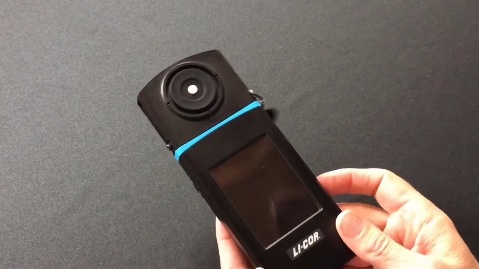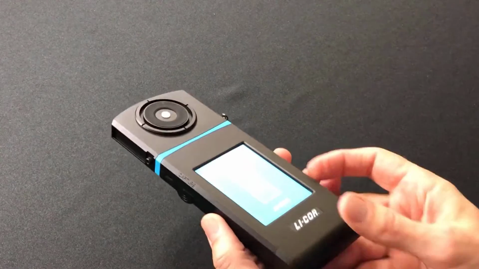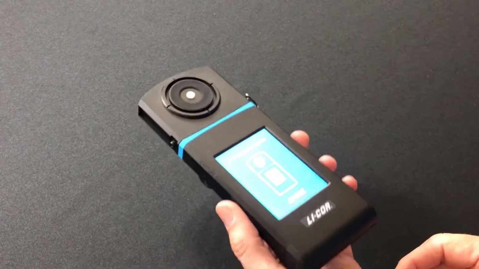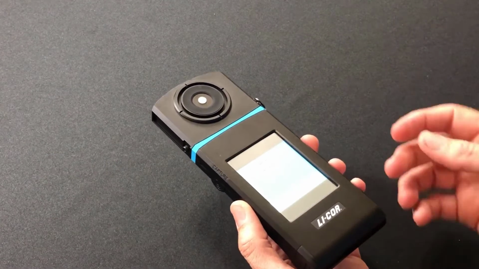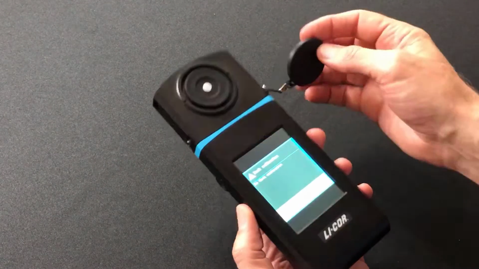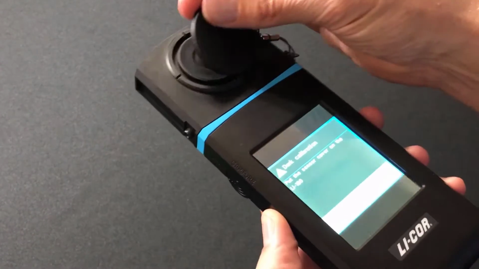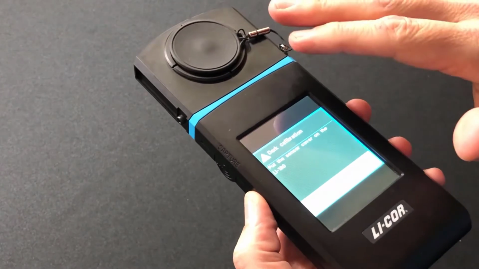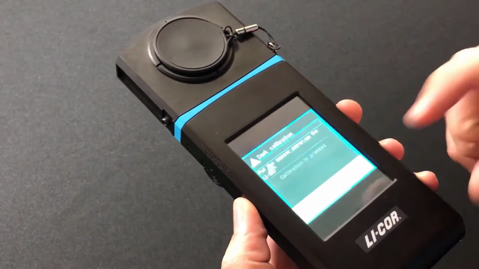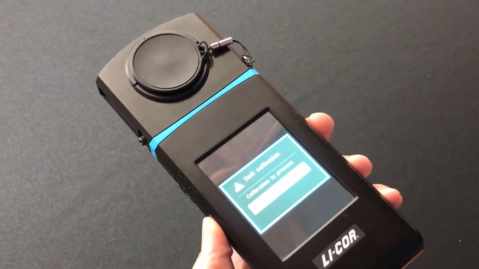Now let's go ahead and power on the instrument. And every time we turn on the instrument, we're going to be prompted to do a calibration. So this is really easy to do. It's called a dark calibration. And we hit OK. And what it's asking us to do then is to place a rubber cap over the top here. That keeps any light from getting down into the sensor. We simply hit OK. This usually only takes about 5 seconds to complete.